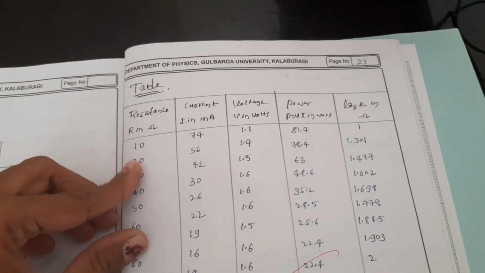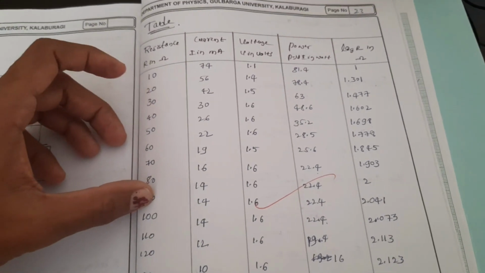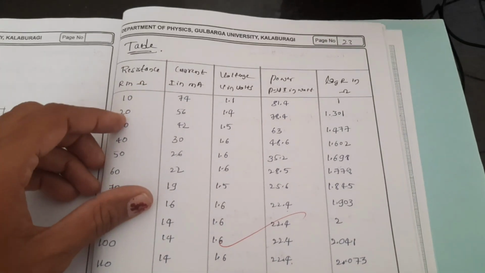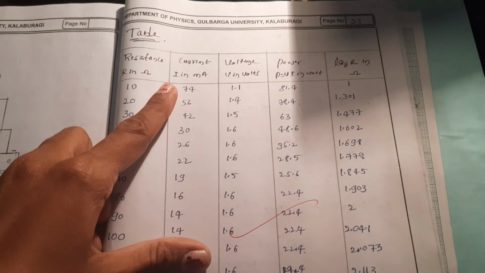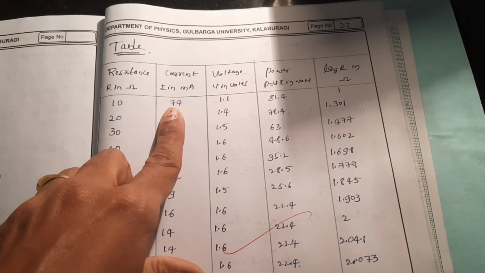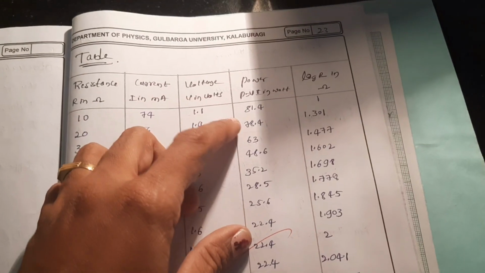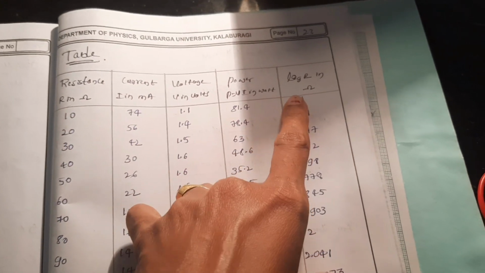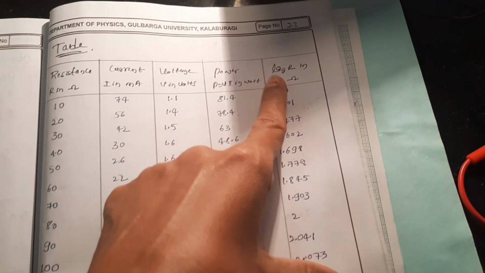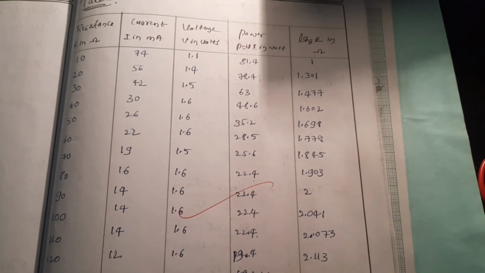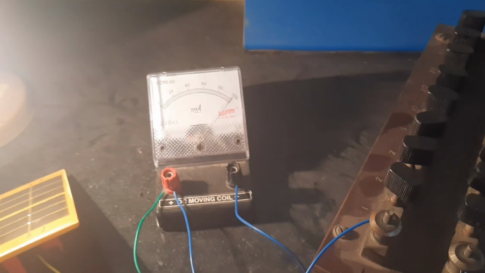You have to apply resistance in increasing order, from 10 ohm to around 140 ohm. For 10 ohm, once you apply it, note down how much current you get and the corresponding voltage. Then you can calculate power and take the log of R in the last column. Then you can go for plotting the graph. I will show you the first reading here.